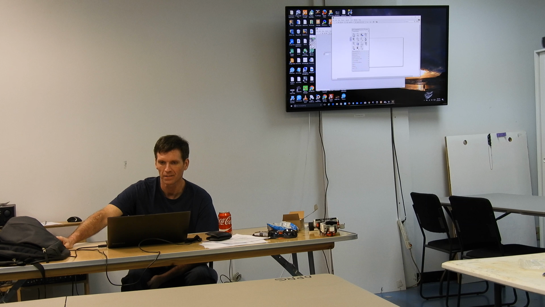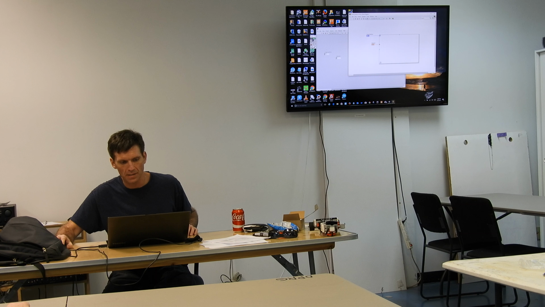So we've got a loop here. I've set loop iterations, I put it at 10, so we know we're going to do 10 iterations of the loop. Now what I'm going to do is right-click on the edge of this for loop and say Add Shift Register.